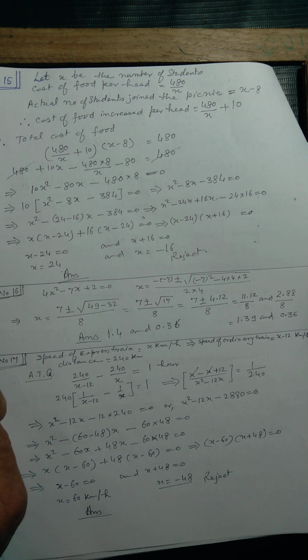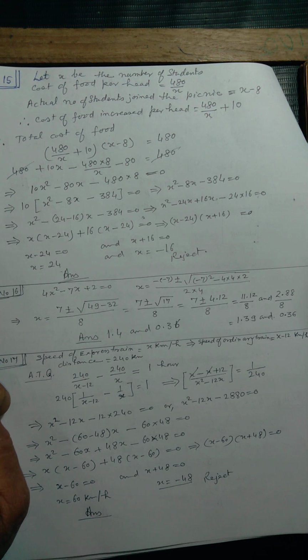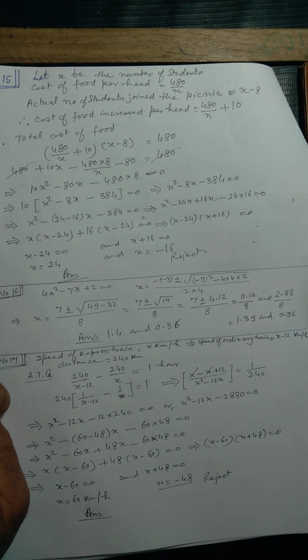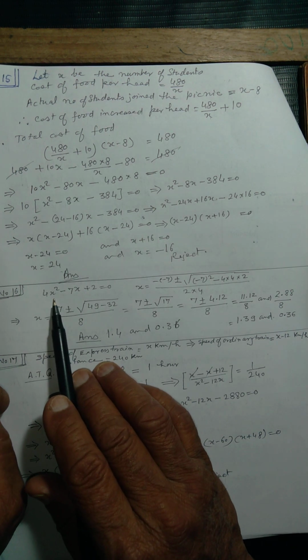Now proceed to question number 16. Question number 16 states: solve the following quadratic equation and give the answer correct to two significant figures. The question is 4x square minus 7x plus 2 equal to 0. You see here I have solved it.